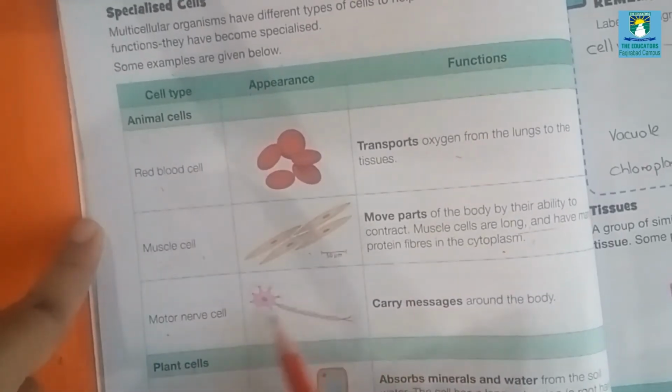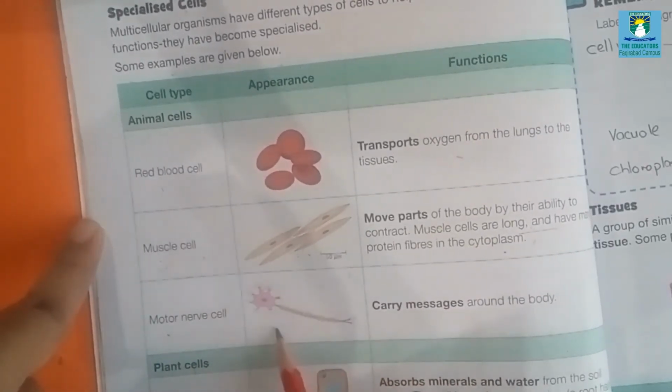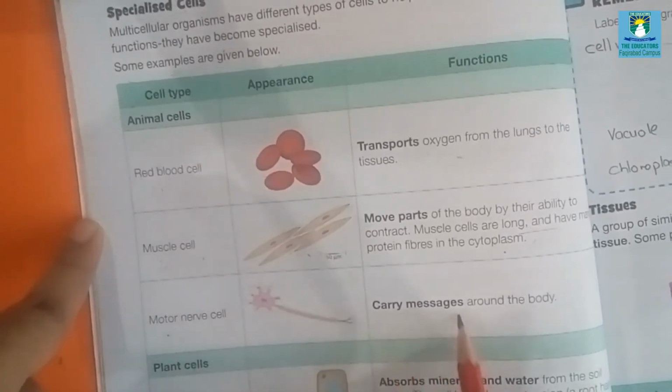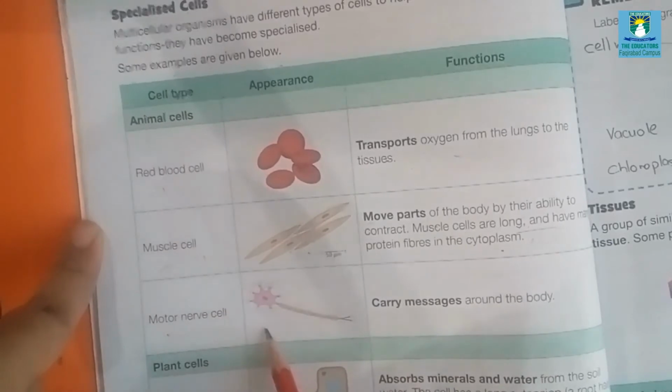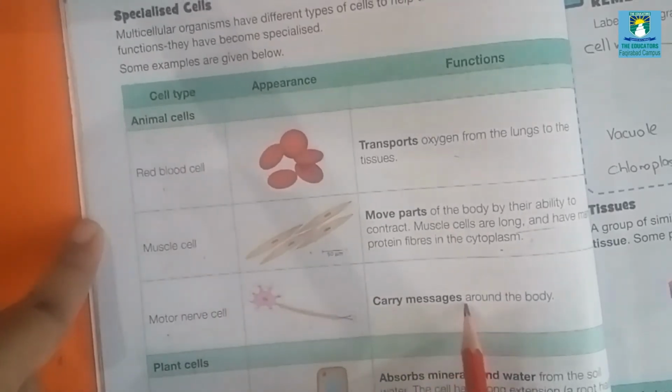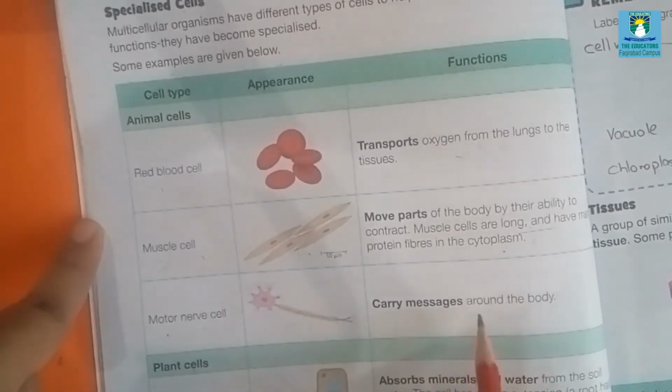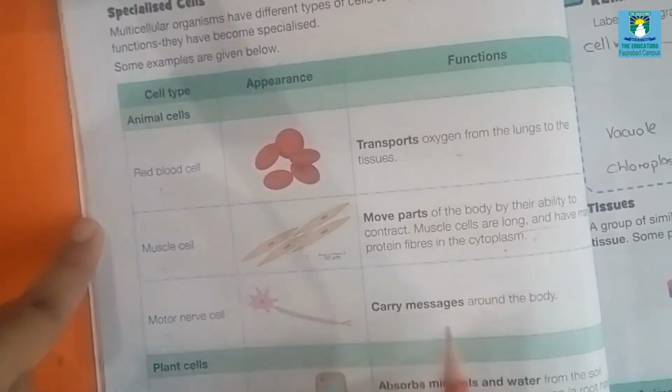Motor nerve cells. Motor nerve cell looks like this. It's present in the brain. It carries messages around the body. What is the function of motor nerve cell? It can carry messages around the body.